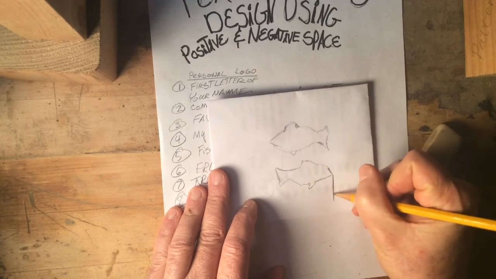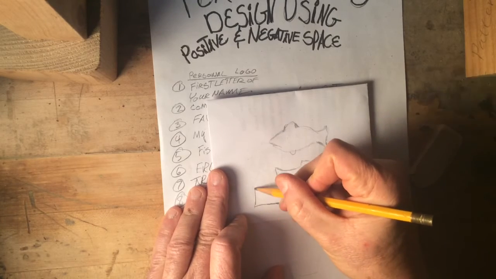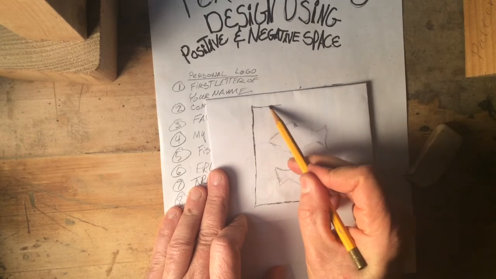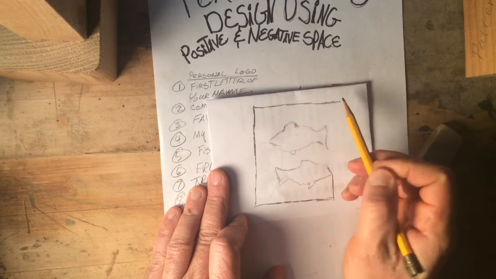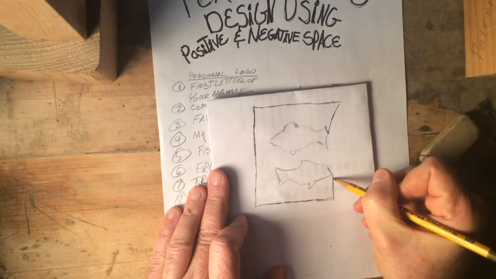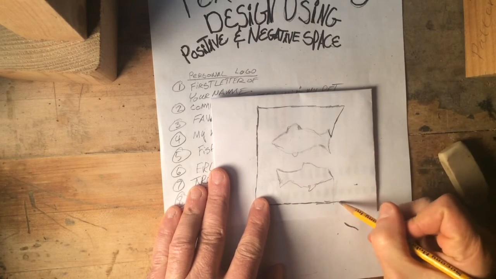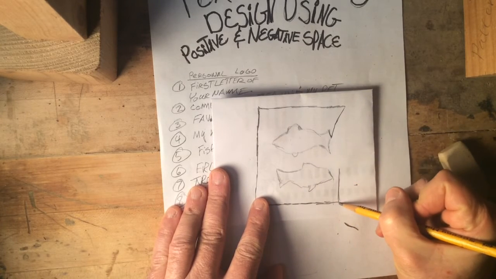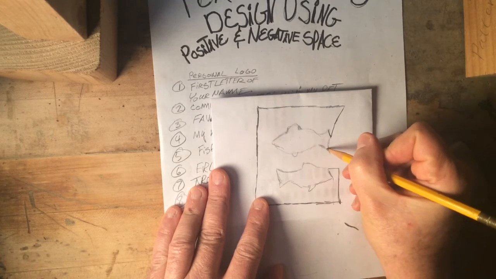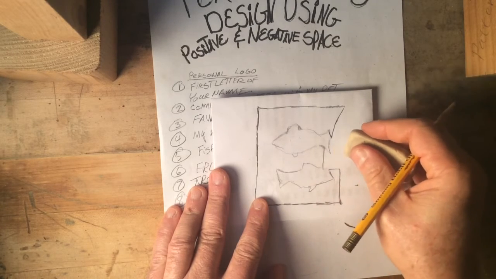So I think I'm going to make the letter E here. The E is going to be my positive space. And this is a rough draft, remember, this is not a final draft. I'm going to go like this. And actually I'm going to extend this out a bit. I'm going to go like this. And I'm going to make this the inside portion of the E.